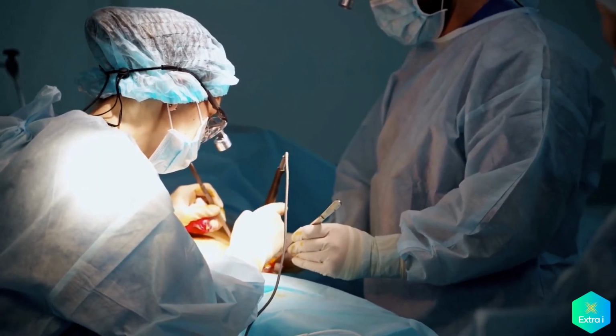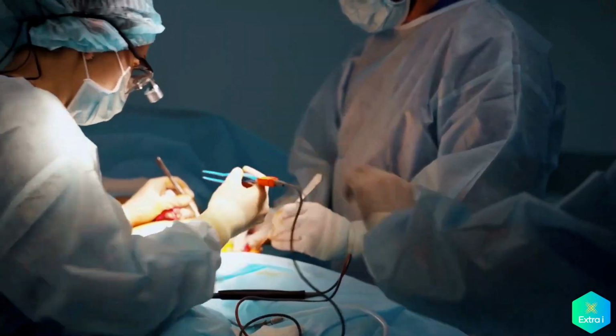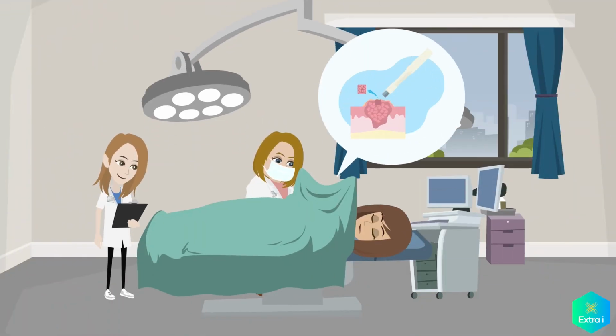From needle biopsies to surgical procedures, understanding this process could give you the clarity you need when facing a major health decision. Stay tuned to learn how this small test can make a big difference.